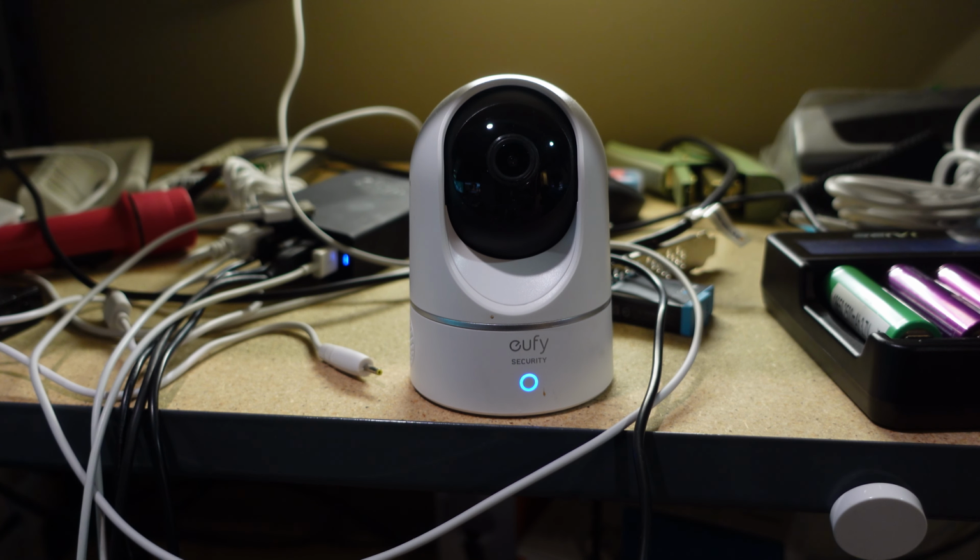Today I'm going to show you how to connect your security cameras to your NVR software via RTSP, or real-time streaming protocol. For this demo I'll be using my Eufy 2K indoor pan and tilt cameras, and we'll be setting them up in Blue Iris. Don't fret if you're using a different security camera or NVR software, as this process will be very much the same no matter what.